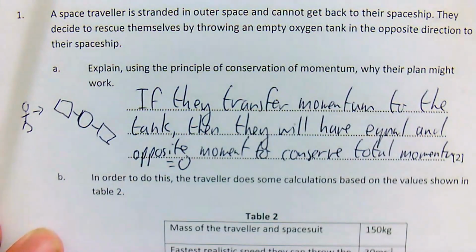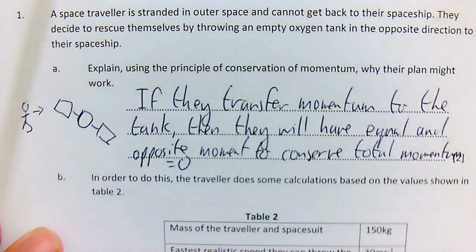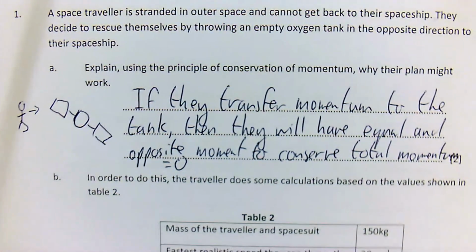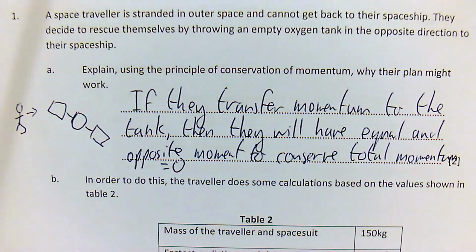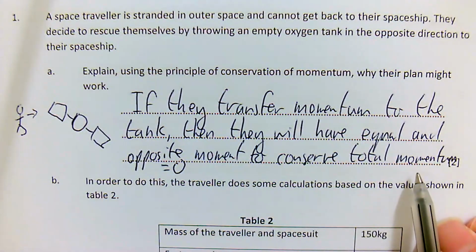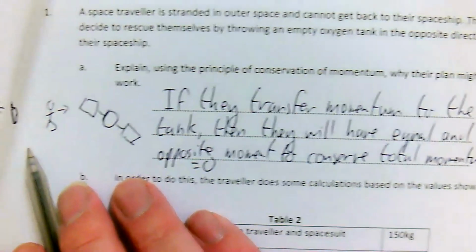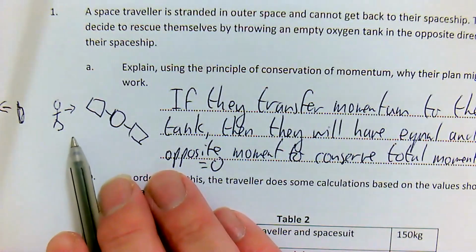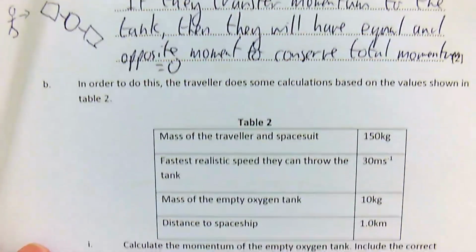Okay, that's maybe how I would formulate an answer, although if I was in an exam, I'd probably write a little bit more neatly than that. I do apologise. So that's the first answer. Basically, if there's a mention of conserving momentum, I would give a mark for that. And then the recognition that they're going to move off in the opposite direction. If they throw the tank to the left, they'll move off to the right, or something to that effect.